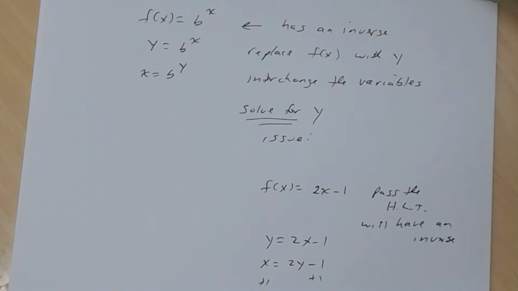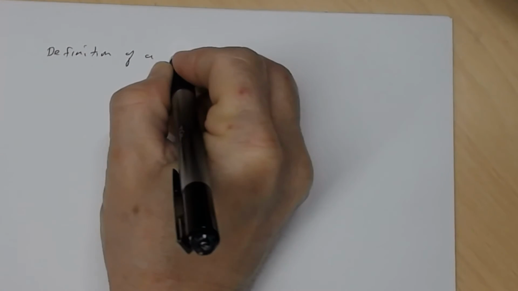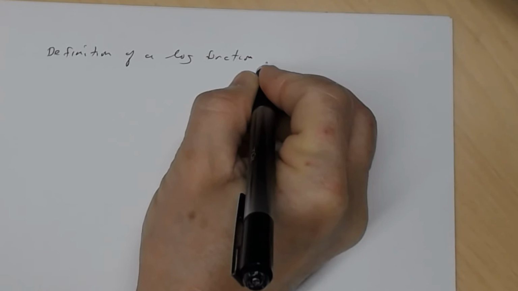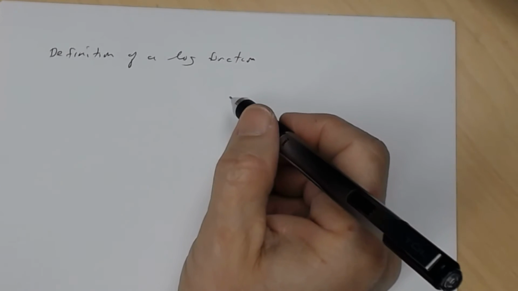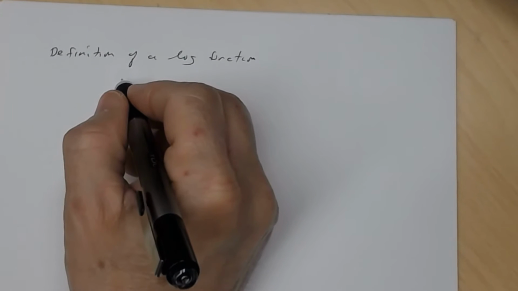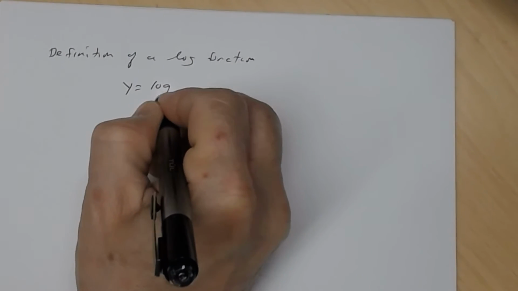So the definition of a log function. The log function looks like this: y equals log of x.